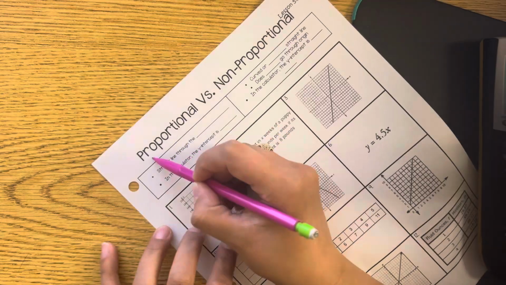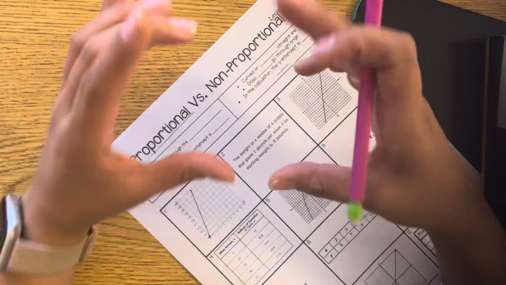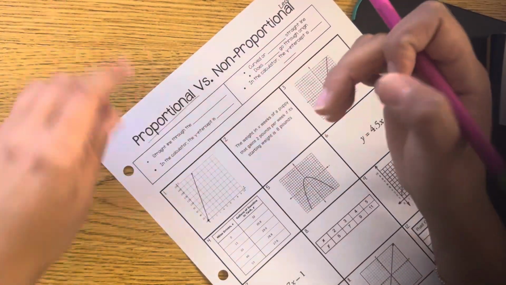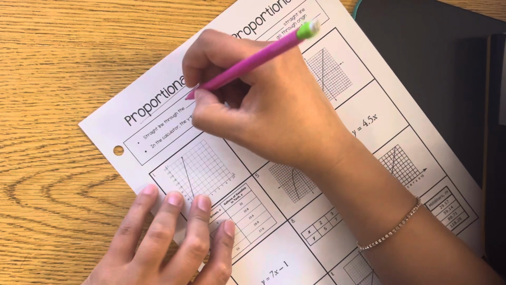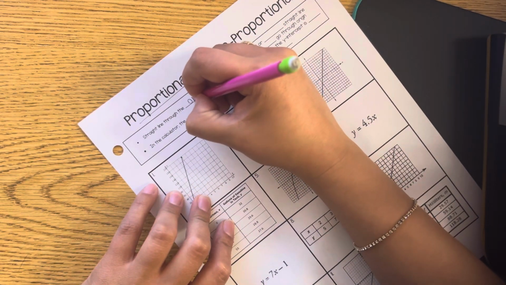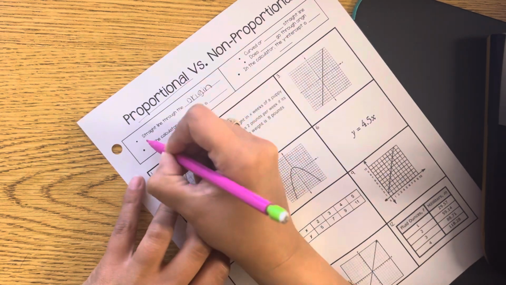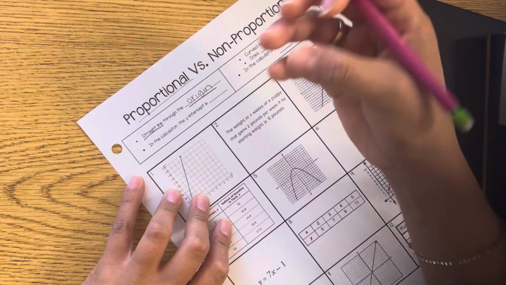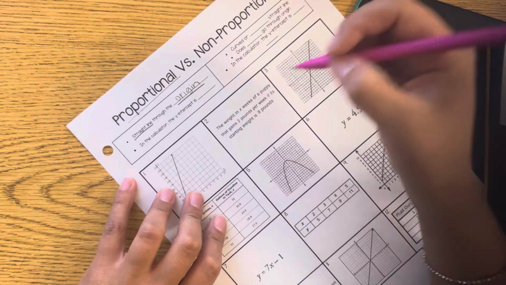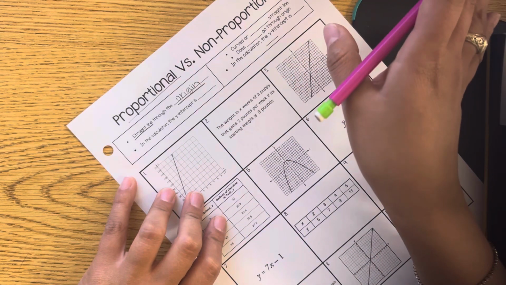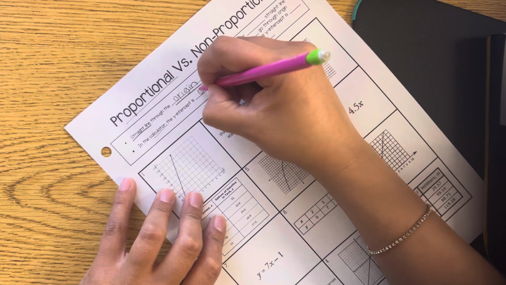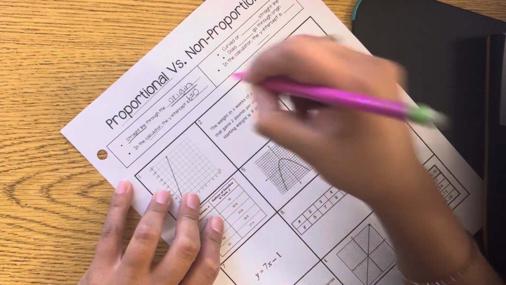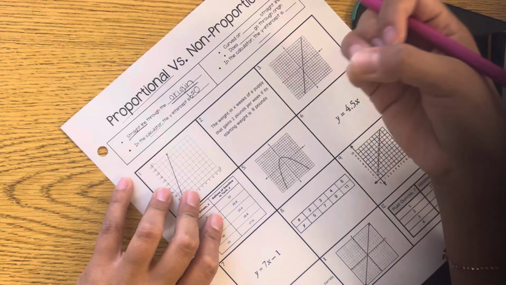So to be proportional, and I'm not just talking about proportions like cross multiply, divide, proportional on a graph is whenever a straight line is going through the origin. So it has to be a straight line through the origin, which is 0, 0. And when we do our calculator regression, we have to know that the calculator means whenever the y-intercept is 0. That's the b value, when the b is 0, because that means it's going through the origin.